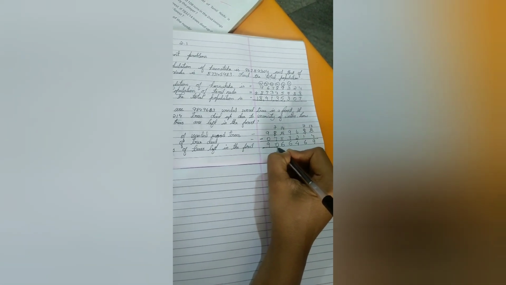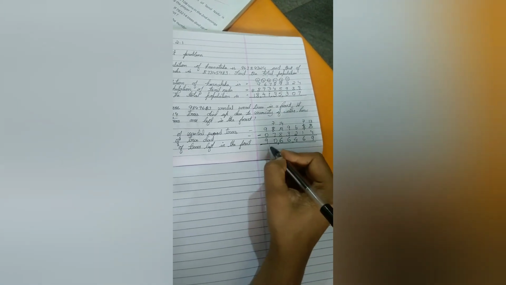So what is the number of trees left now? Insert the commas and read it. 90,66,469 trees are left in the forest. Same thing will copy next.